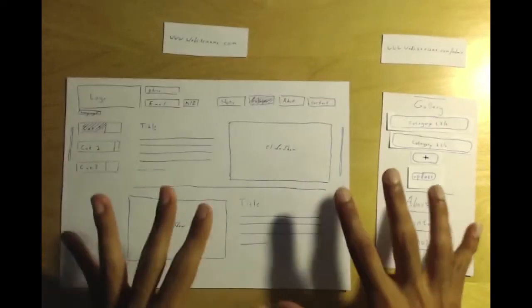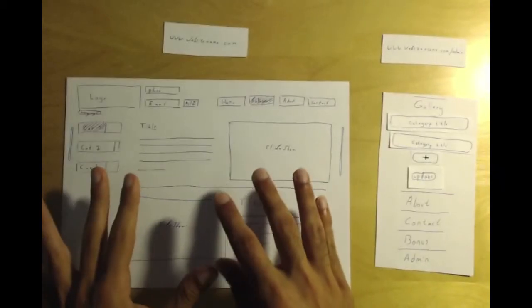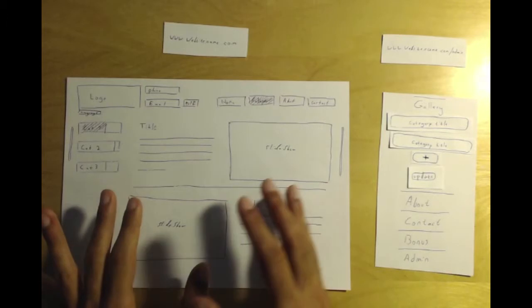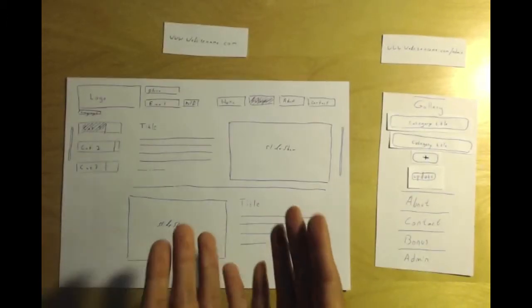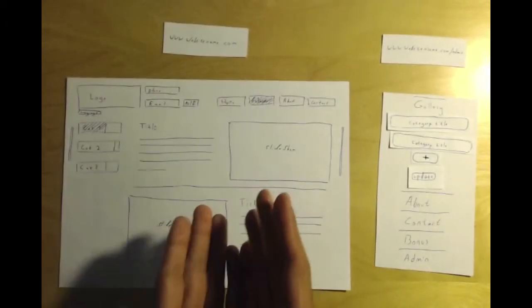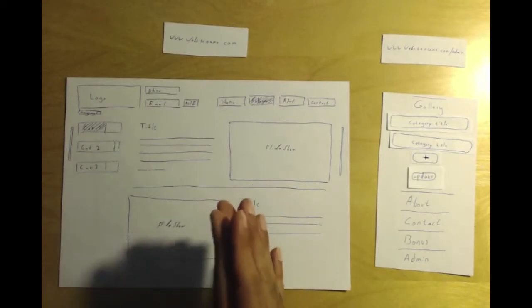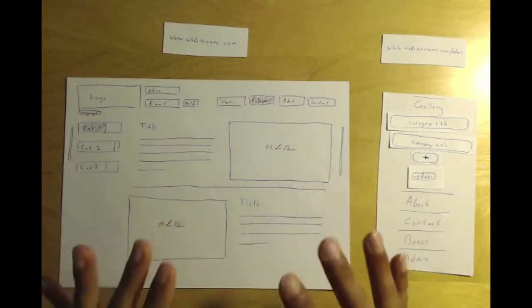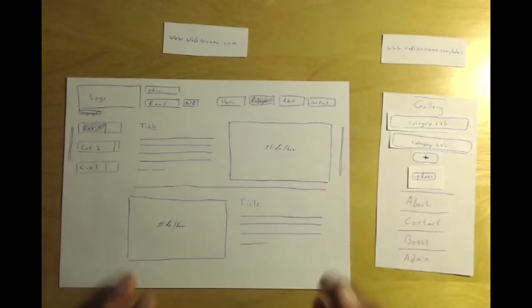And now this is very, very important for our client, because this is his work. This is where he shows his stuff. So he wants to be able to manage it very easily. So how are we going to do that?